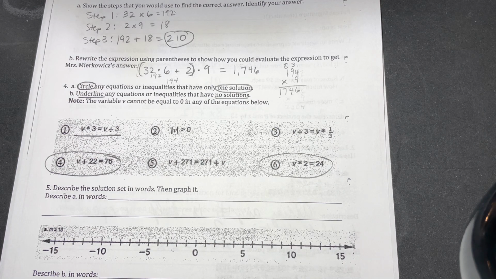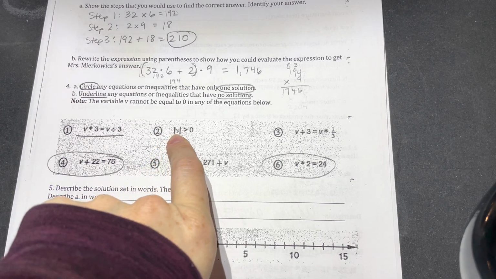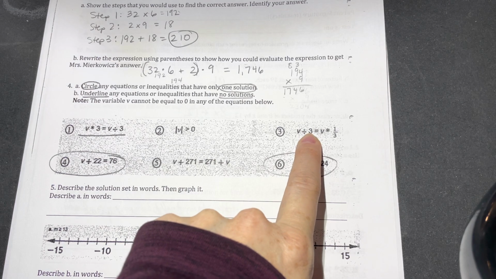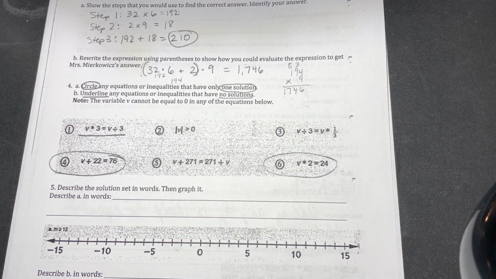Any number, right? Because the absolute value is always going to be a positive number, even if the number inside is a negative. So that means it's always going to be bigger than 0. And what about this one? Number 3, V divided by 3 equals V times 1/3. Is that one possible answer, no possible answers, or lots of different possible answers?